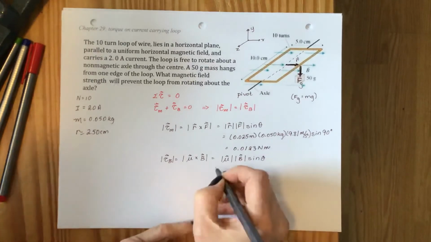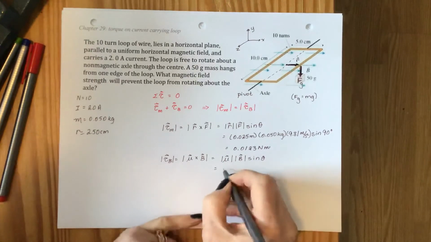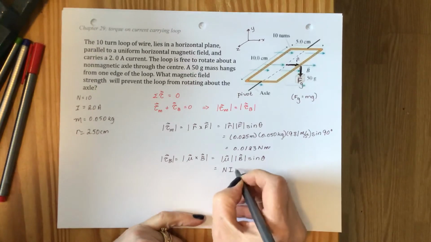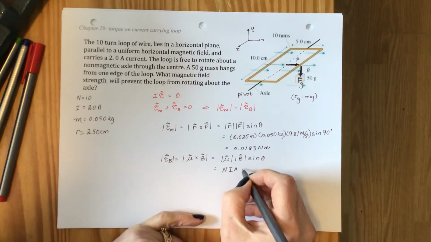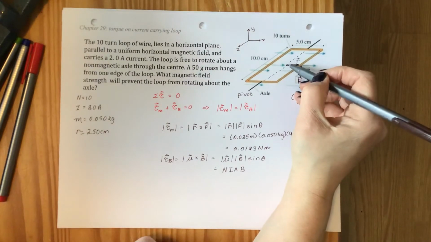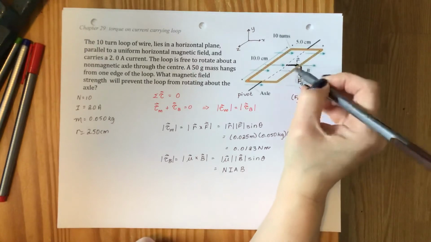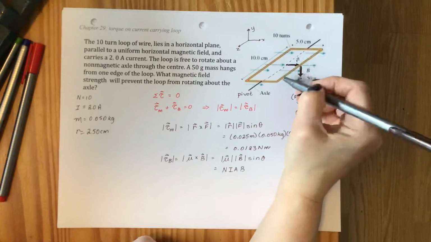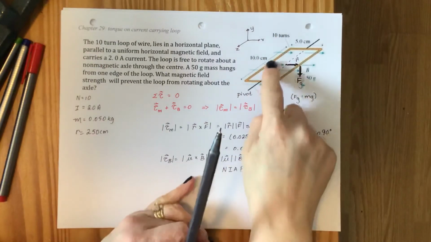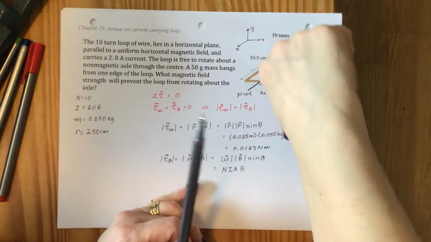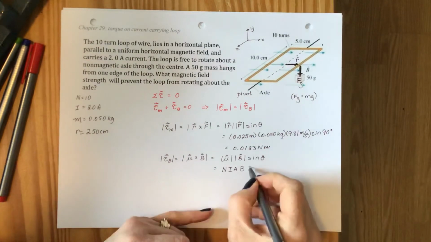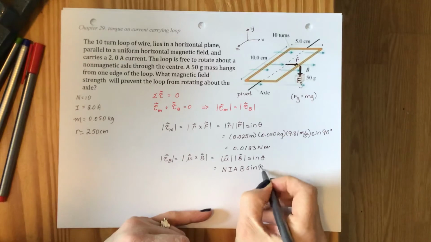Now this one's interesting. So the magnitude of mu is N, the number of turns, times I, times the area of the loop, times B. Magnitude of B is just B. The angle here, well, I guess it has to be 90 either way. We don't know the direction of the current. Is it coming around this way? If it comes this way, the area vector is up, or does the current come this way? If it does, the area vector is down. But regardless of whether it's up or it's down, that angle will be 90 degrees.